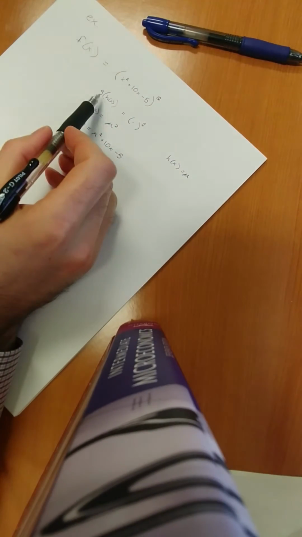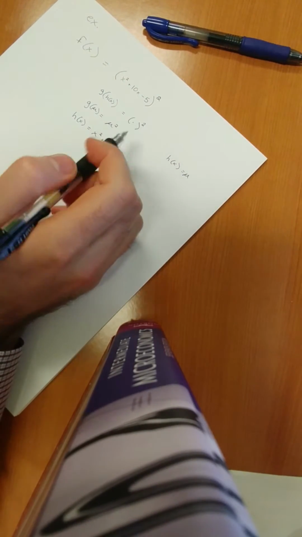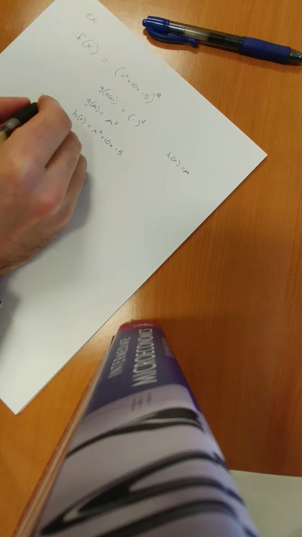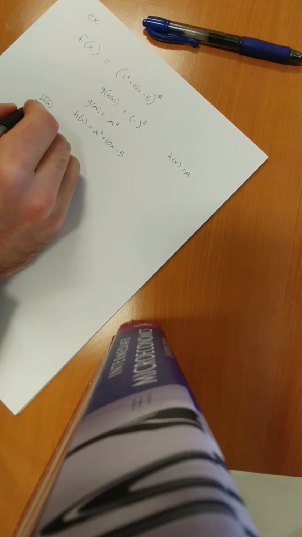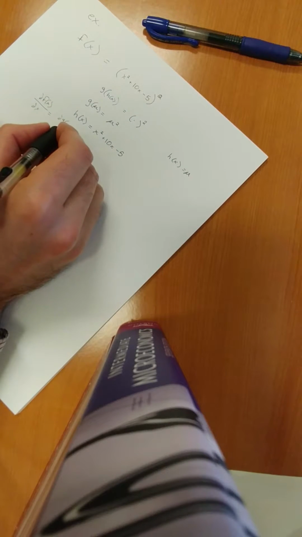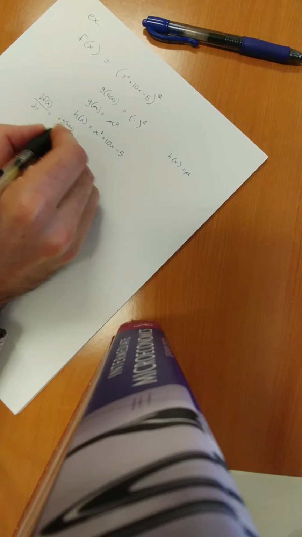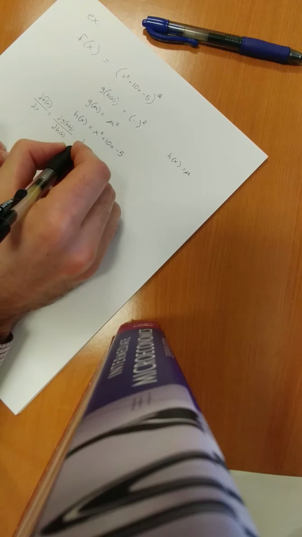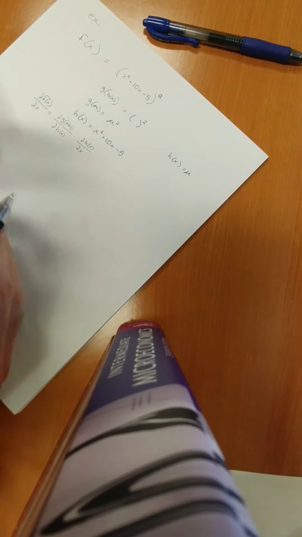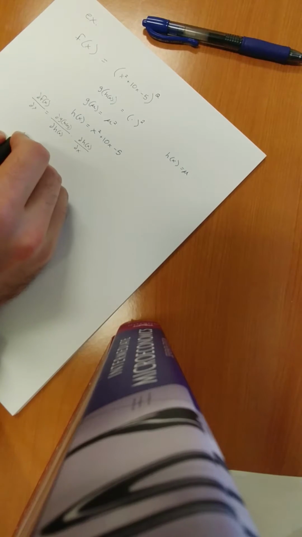So if we want to apply the chain rule, first we take the derivative of the outer function, that's the squared function, right? We take the derivative of f of x with respect to x equals the derivative of the outer function, g of h of x, with respect to h of x, times the derivative of h of x with respect to x. So what is that? What's this term?